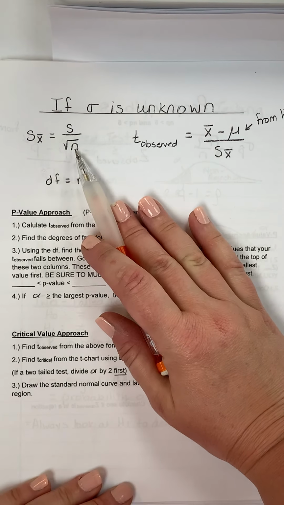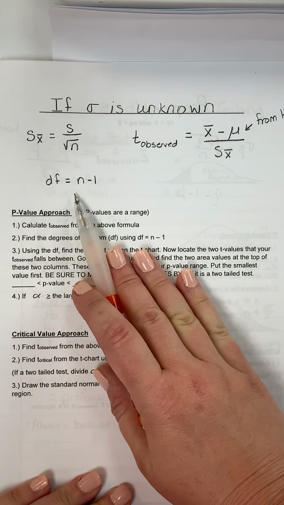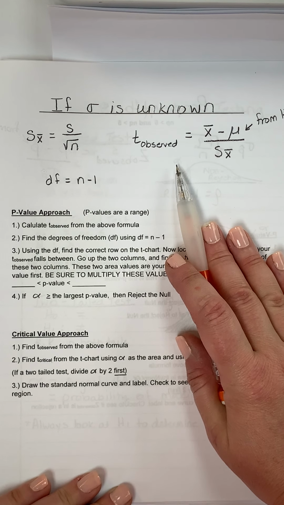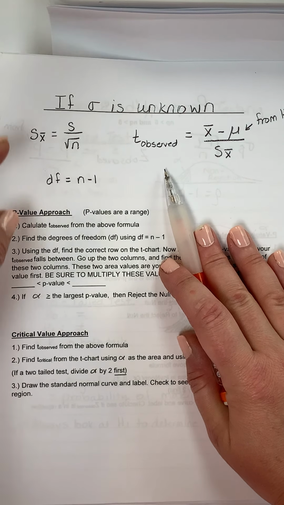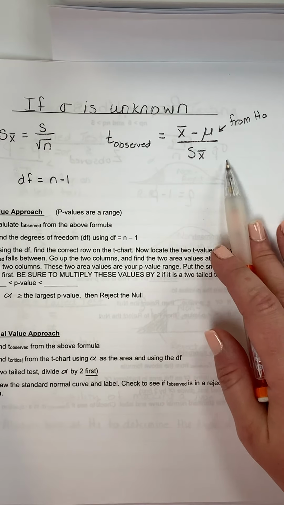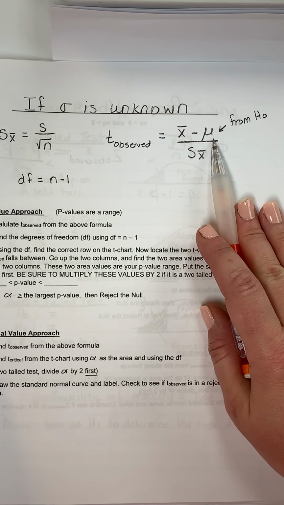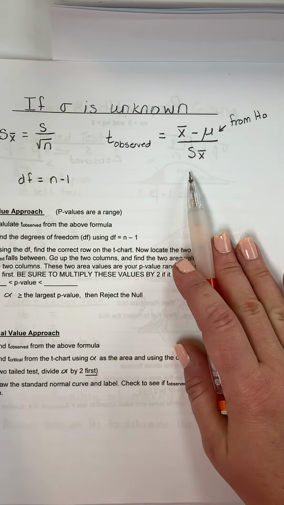Okay, s divided by the square root of n. I'm also looking at my degrees of freedom. And I'm also looking at, rather than z observed or my test statistic, I'm looking at t observed. That's my test statistic. Here's my formula for that: x bar minus mu, remember that's right from your null, divided by this value over here.